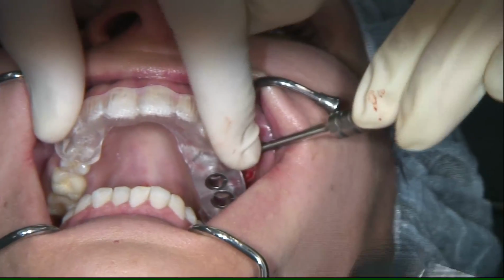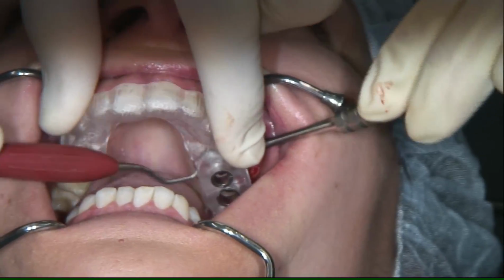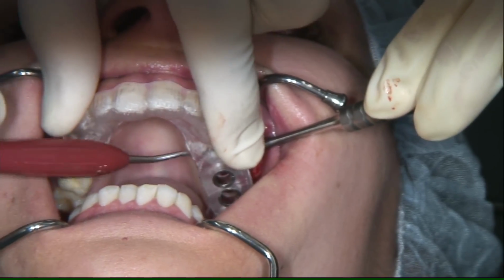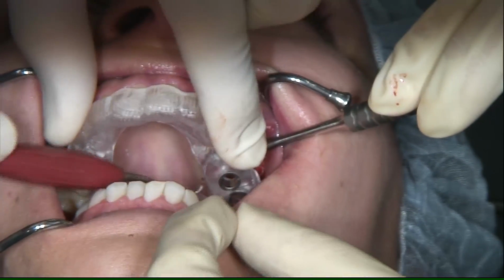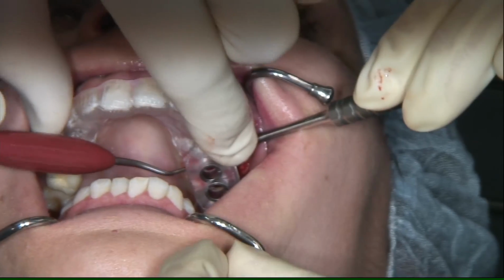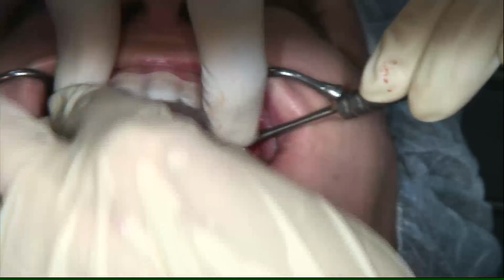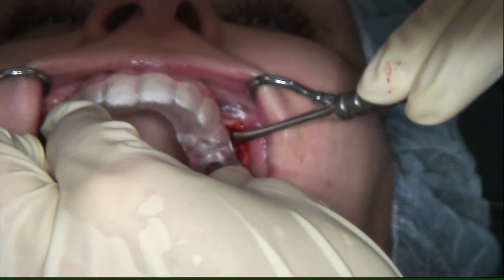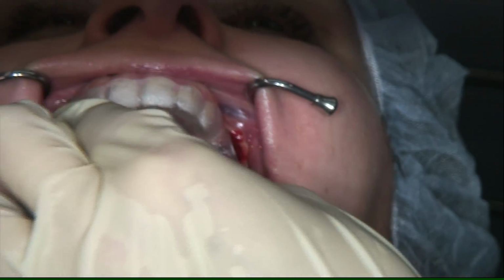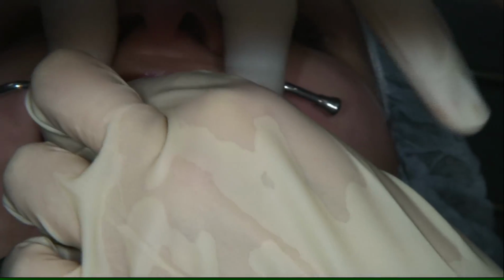The OptiGuide is in comparison to the classic guide. Let's say that the data are collected completely digitally. So the OptiGuide drilling template was chosen and manufactured entirely from the digital data collected before.